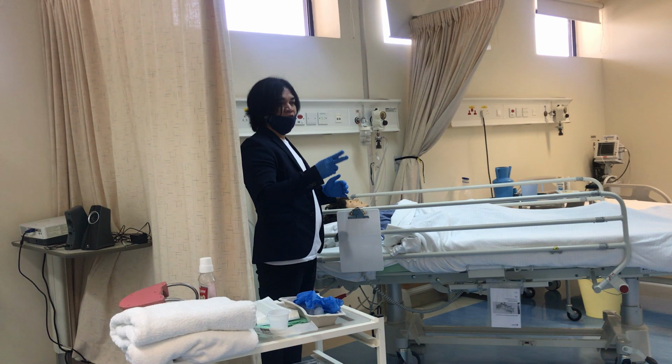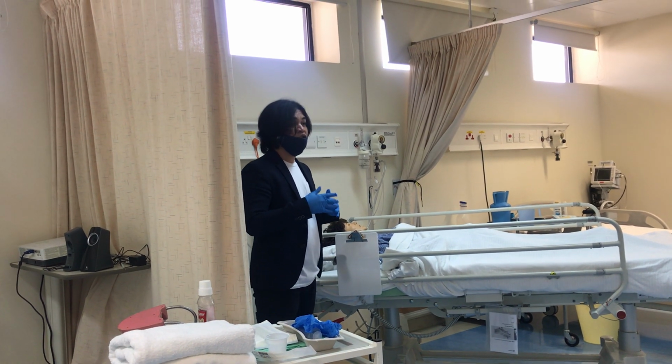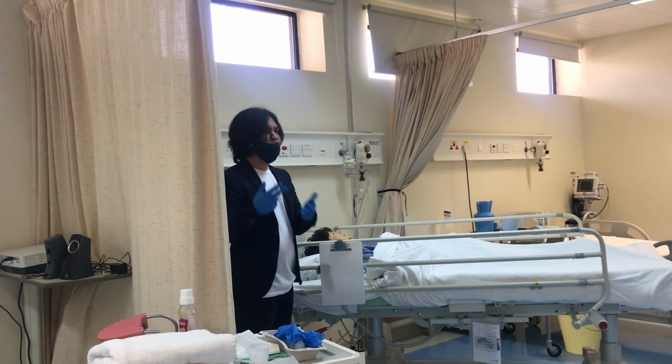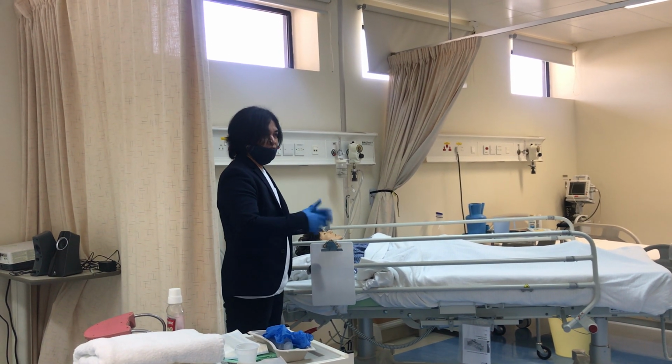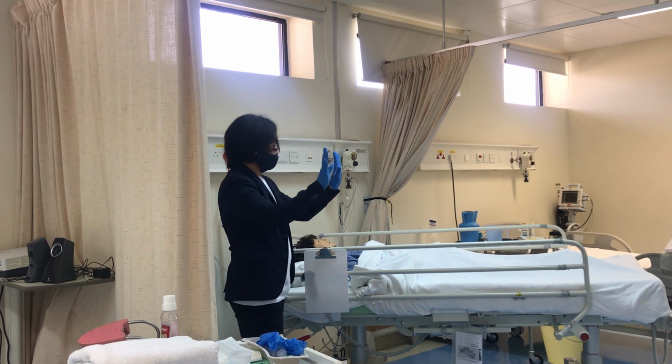There are two ways of providing oral care, but for the sake of laboratory learning, we're going to focus on the unconscious patient. For a conscious patient, it's just the usual thing that we do, and students can do that. But for an unconscious patient, the procedure is quite complex and requires some skills. Okay, I put on my gloves.